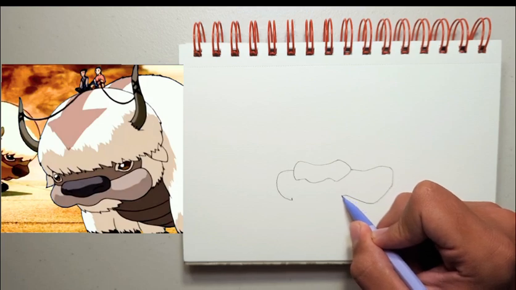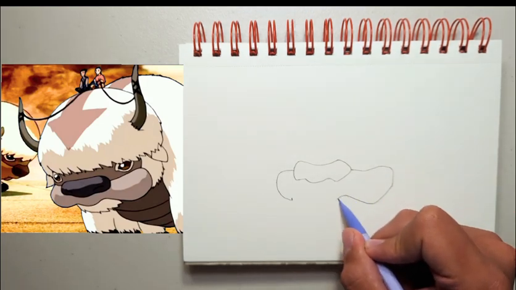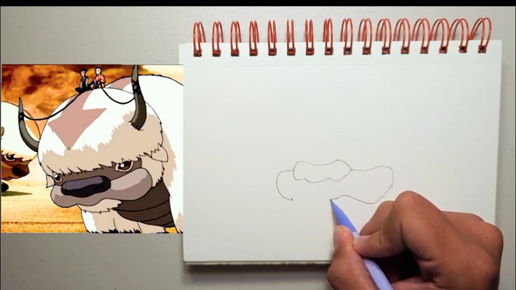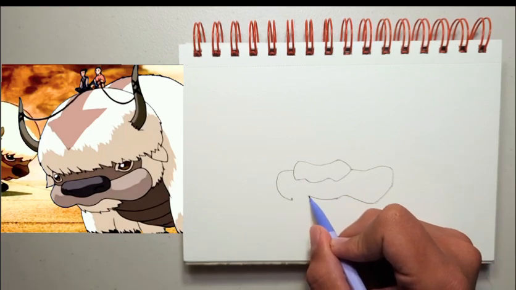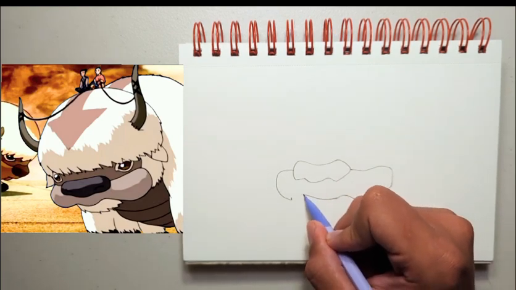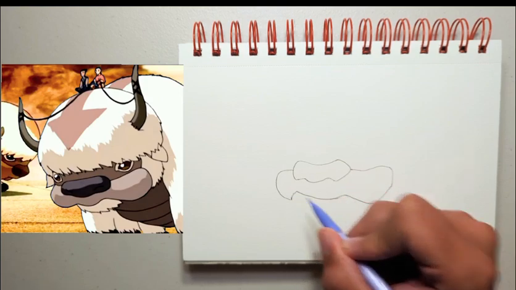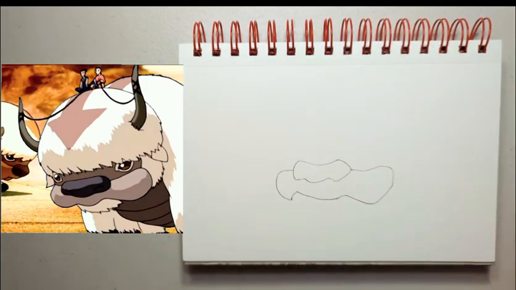And then draw a curve that leads into a pretty long U shape curve. And then connect those lines. And that's the bottom underneath his nose.